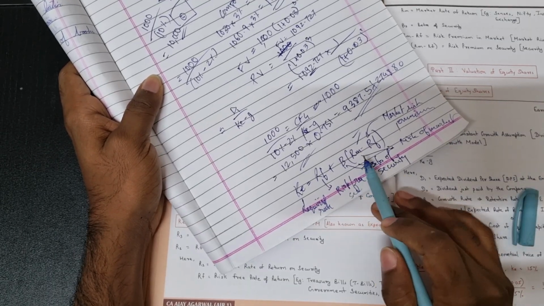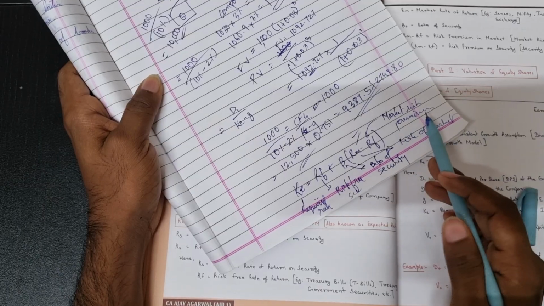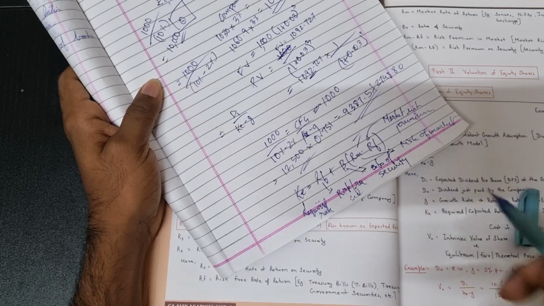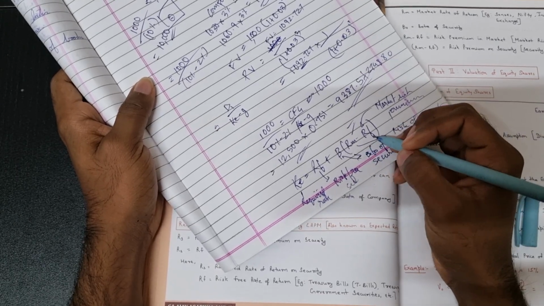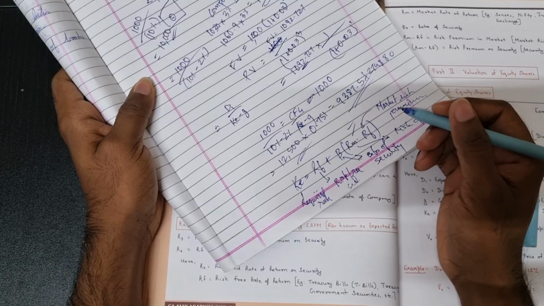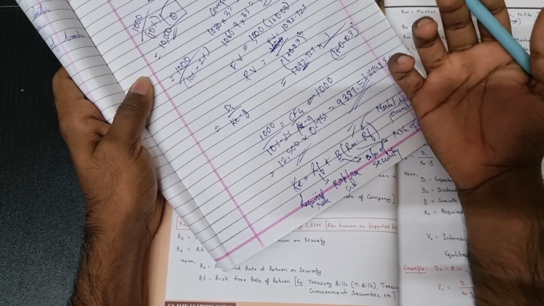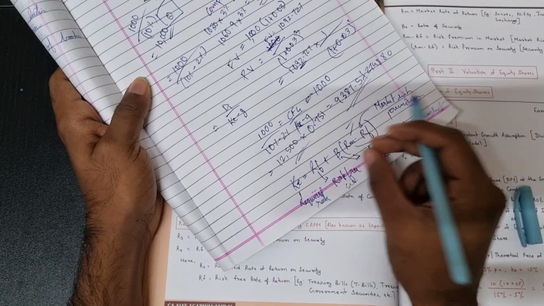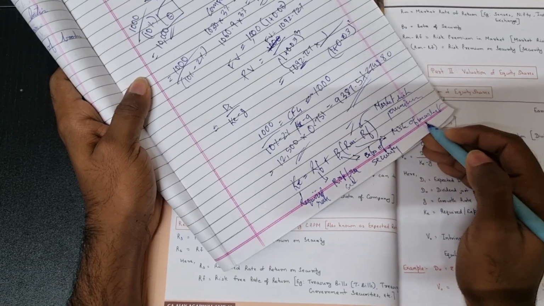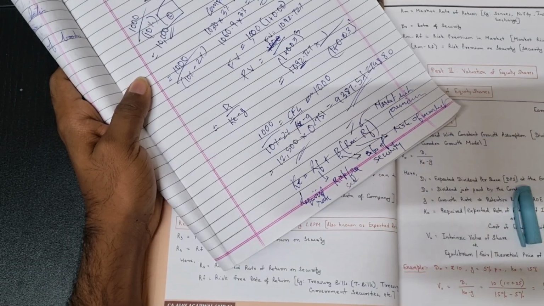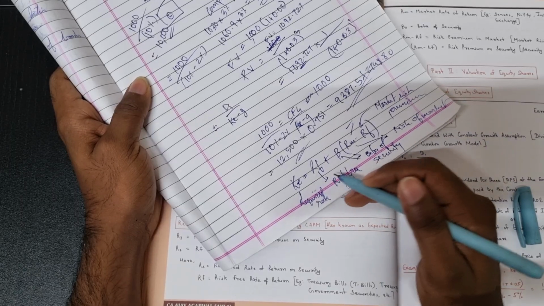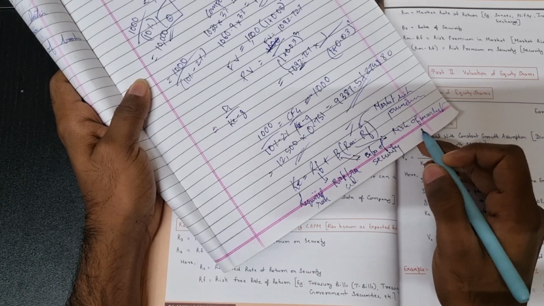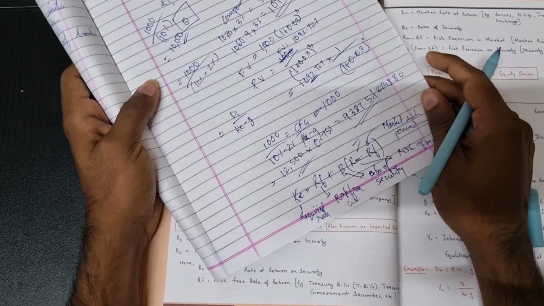Mind it that the return of the market and the market risk premium are different terms, and it becomes very important to understand this. This RM minus RF is the market risk premium. When we invest in the market, what risk premium am I getting? Inherently, the return of the market is more than the return of the risk-free securities. Always keep this in mind.